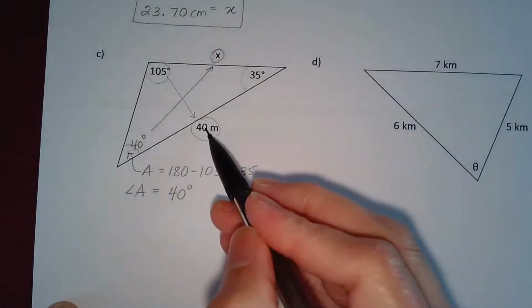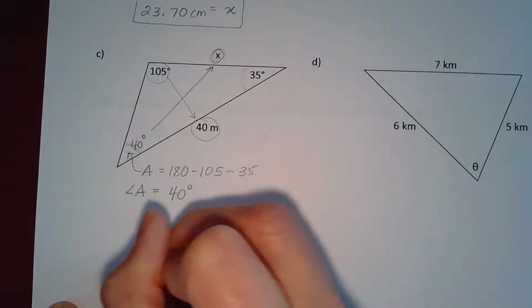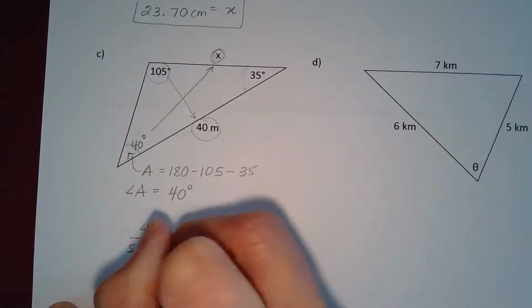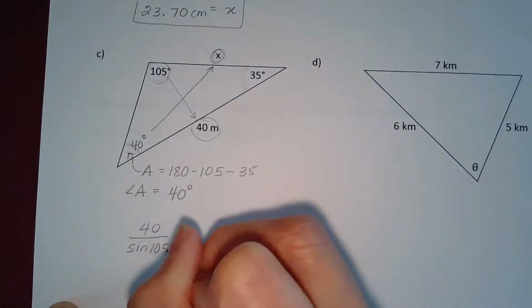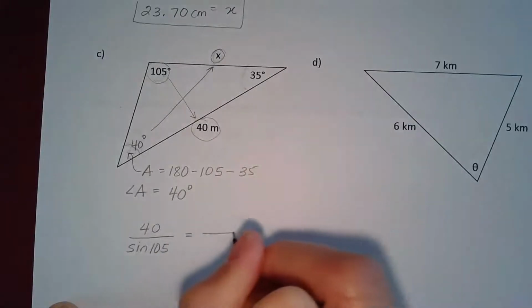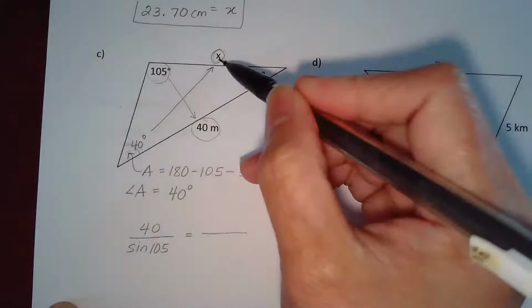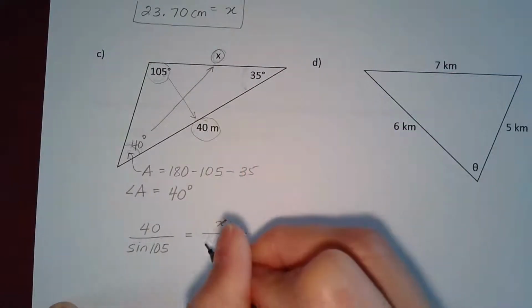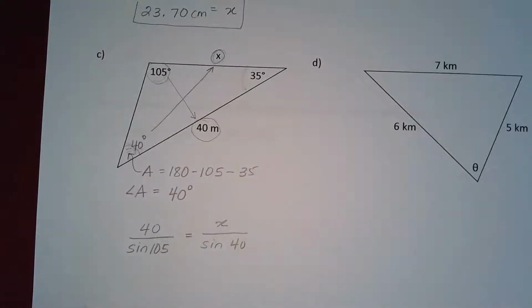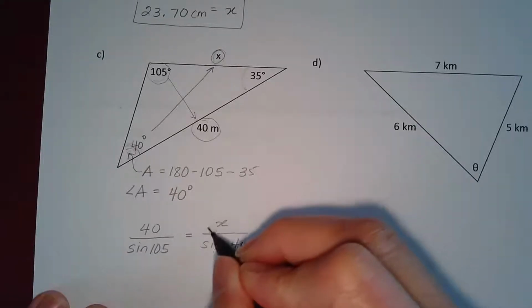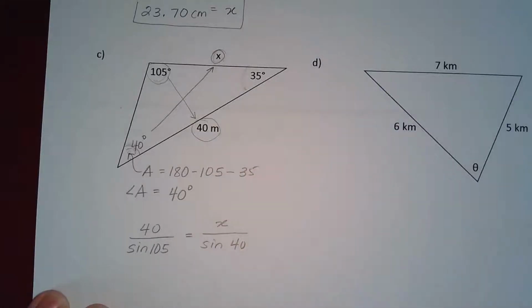So sine law: you start with the side, so 40 divided by the sine of the angle, sine of 105, the paired angle, is equal to, start with the side, divide by the sine of the angle, sine of 40 degrees. So that's that. Again, this now looks like question 1A.